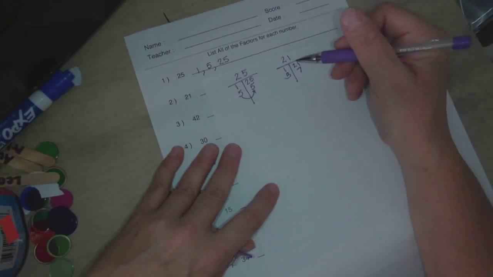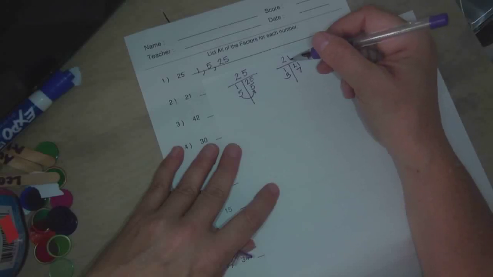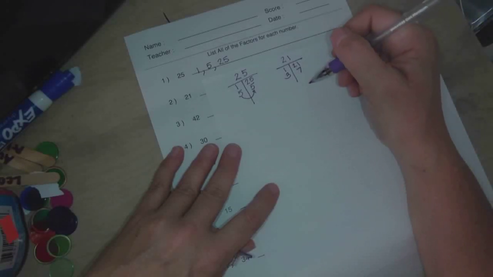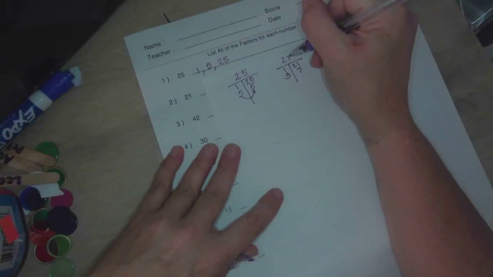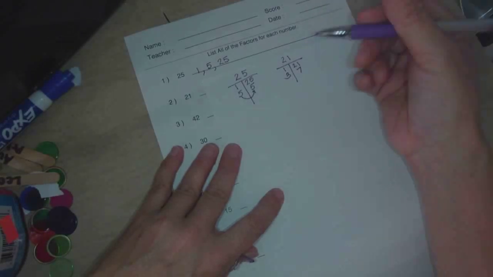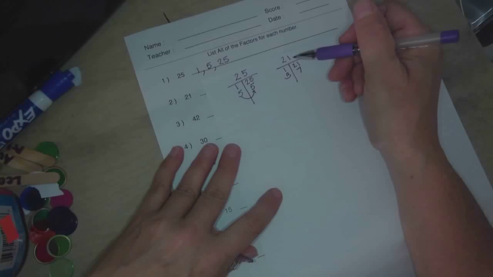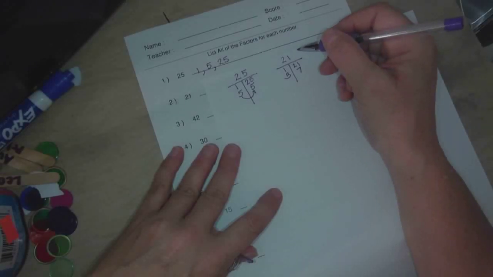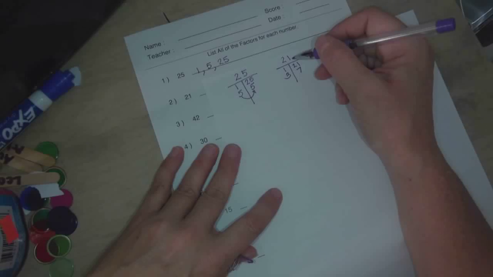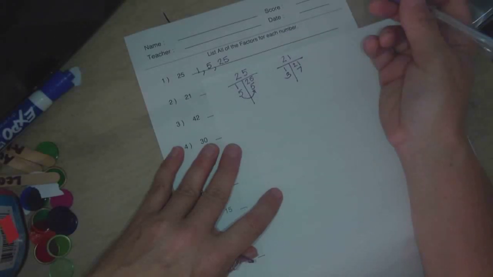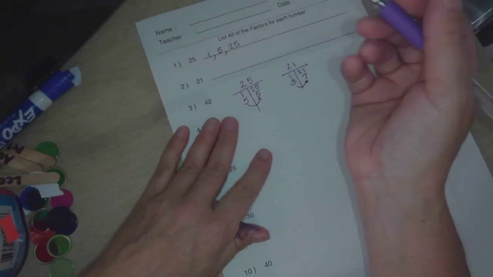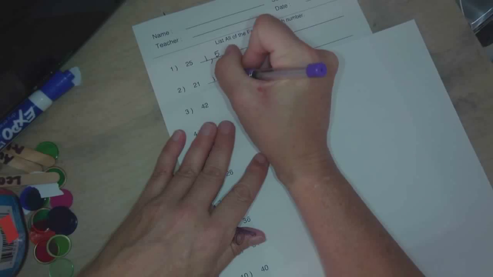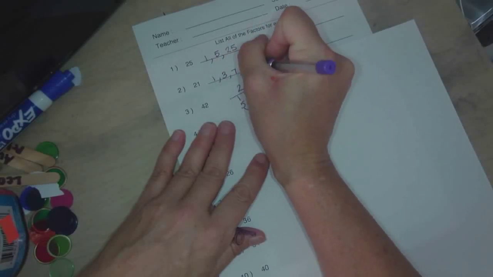Does 4 go into 21? No, because 4 times 5 is 20, and then 21 is just one more. Does 5 go into 21? No, because the number in the ones place needs to be a 0 or a 5 in order for it to be divisible by 5. Does 6 go into 21? No, because 6 times 3 is 18, and 18, 19, 20, 21, so it's not 6. And then we're right back at 7. So we know we're done. So I'm going to write down the factors for 21. 1, 3, 7, and 21.